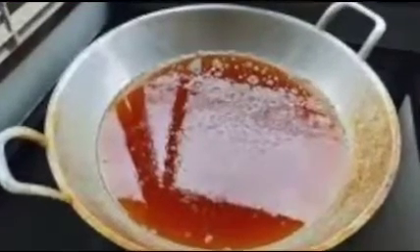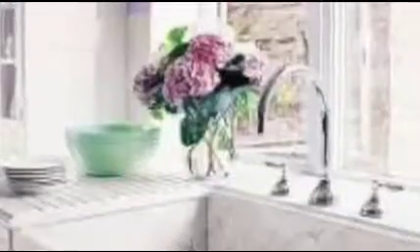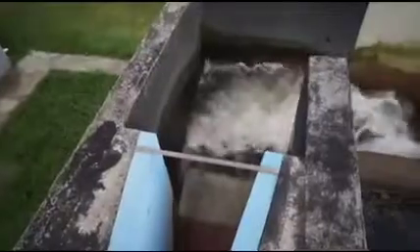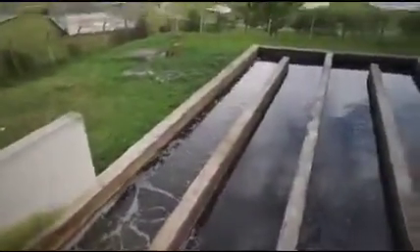PAHs enter the water treatment process through cooking grease or oil, where it is sometimes washed down kitchen sinks after someone finishes cooking. These are removed during the first stage of the treatment by either sticking to particles that settle or during the skimming portion of the process if they are stuck to floating fats and grease.